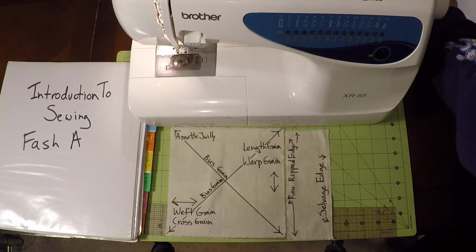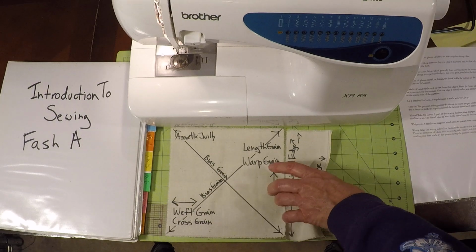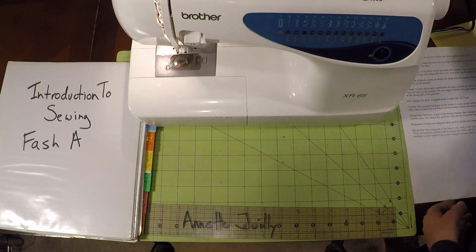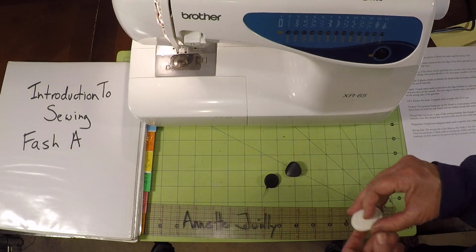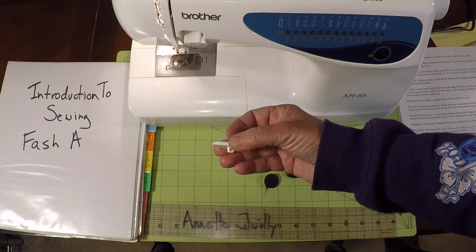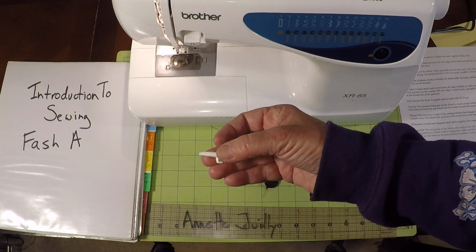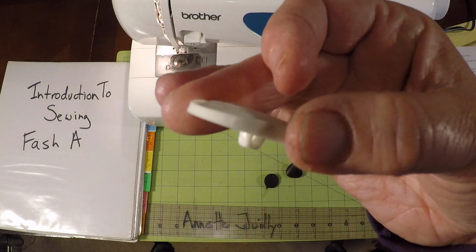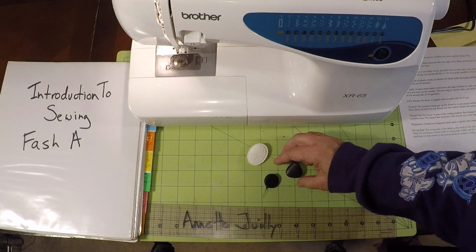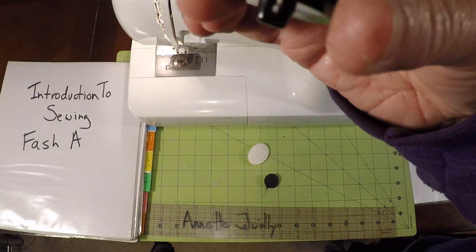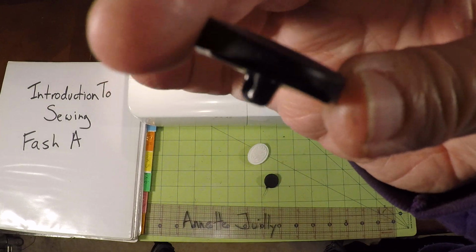Well, we're on the S's, and we're going to take a look at examples of some buttons. So shank. Let's take a look at some shank buttons. Shank buttons have a little loop in the back. They have a loop that you can sew through. There was a plastic. Here's another one. Here's that loop you can sew through.